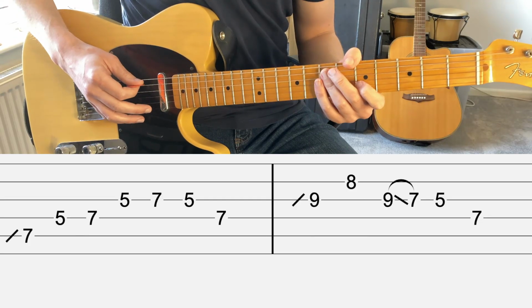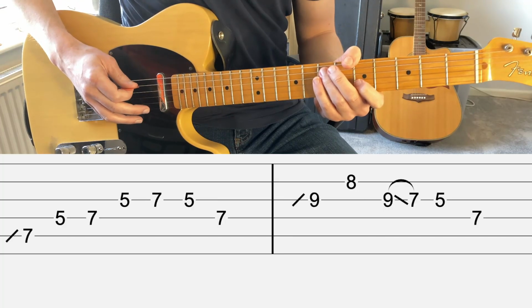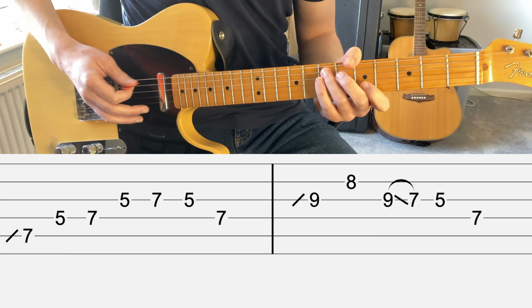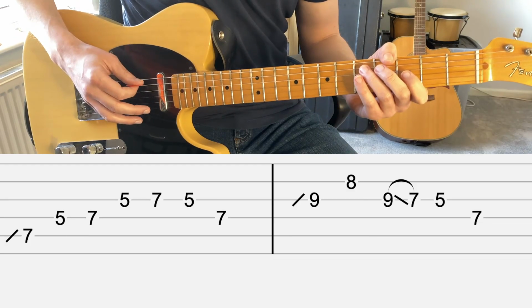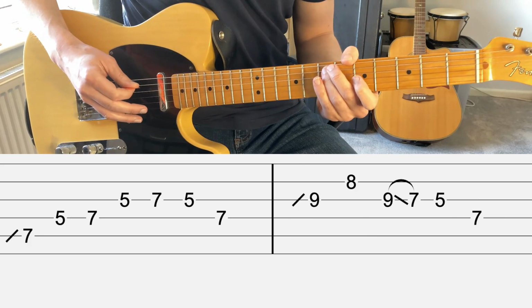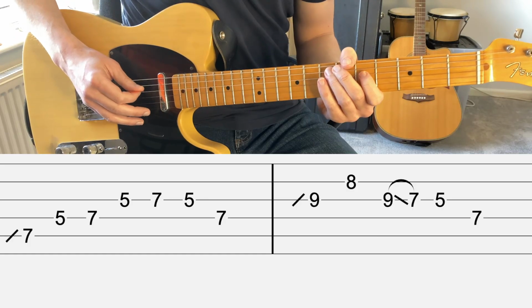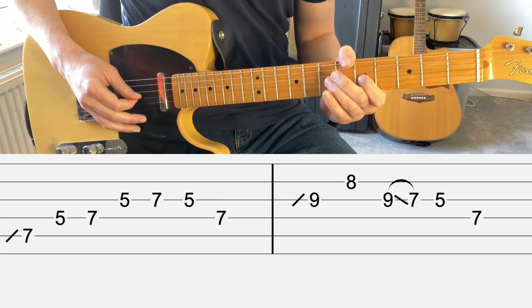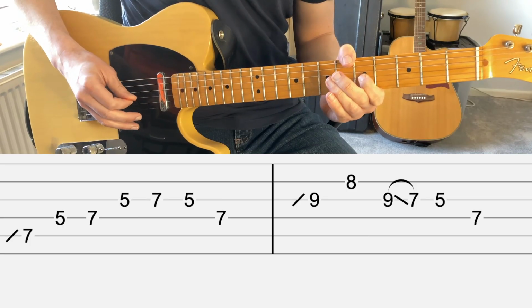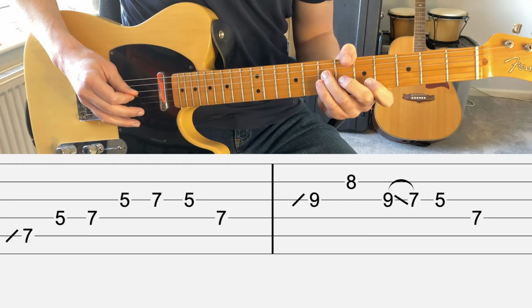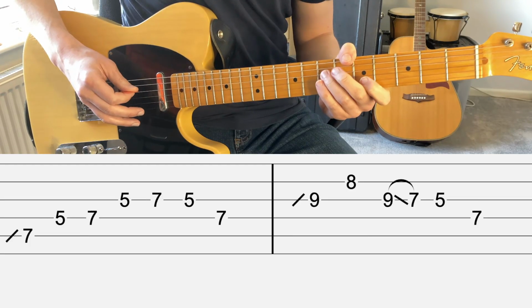You'll notice on tab when you've got the slide symbol, it's that little diagonal line, and often it won't tell you where to slide from. So in this case, I just recommend, and in most cases, going back 2 frets and sliding up from there. Okay, so we're going from fret 5 up to fret 7, and then we're going to play 5, 7 on the D string, and then 5, 7, 5 on the G string, down to 7 on the D string. So that whole first bar.